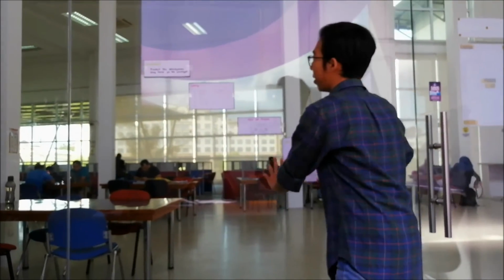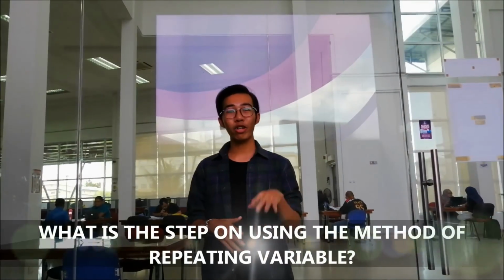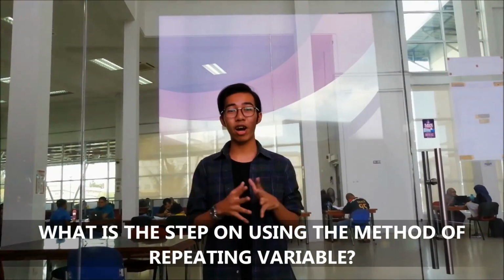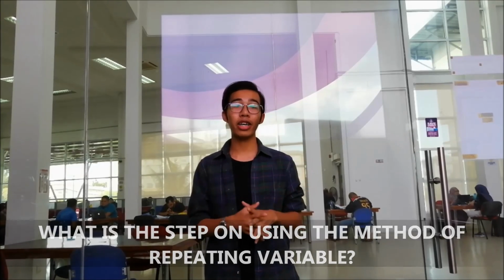So here are the basic steps on solving the question. Now I will explain to you about the method of repeating variables and Buckingham Pi theorem. This method of repeating variables was popularized by Edgar Buckingham. Basically, there are 6 steps on solving the equation by using this method.